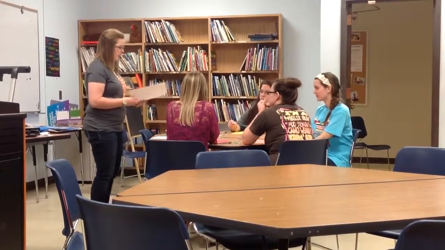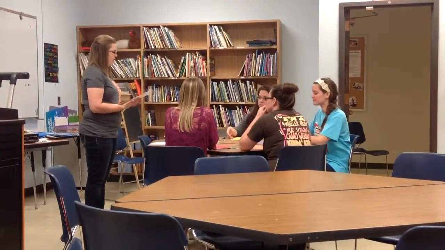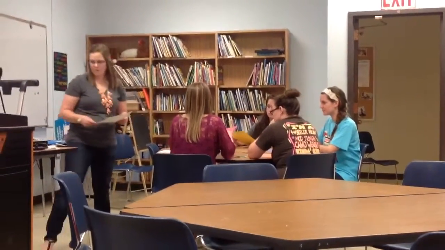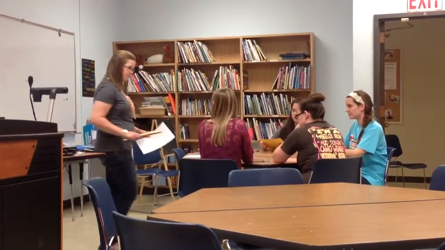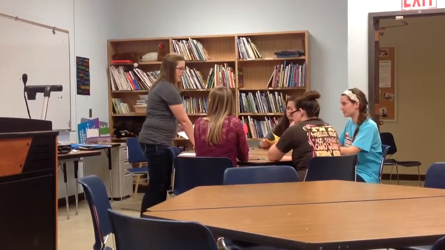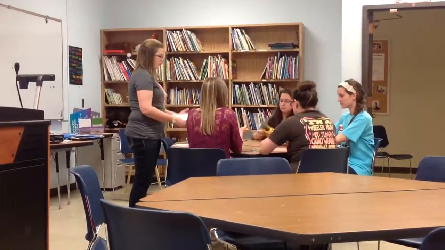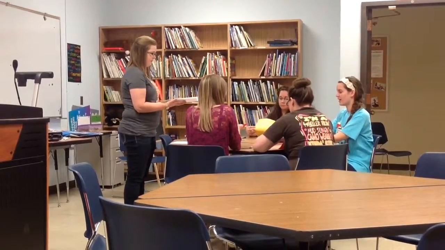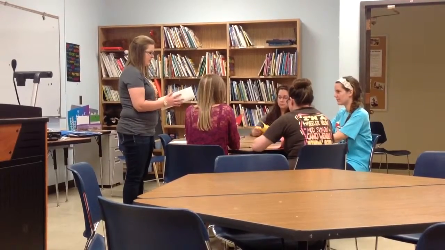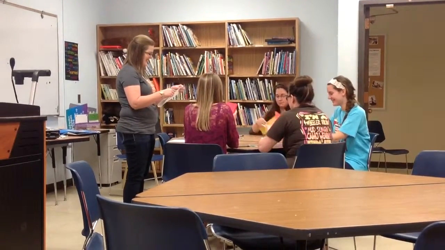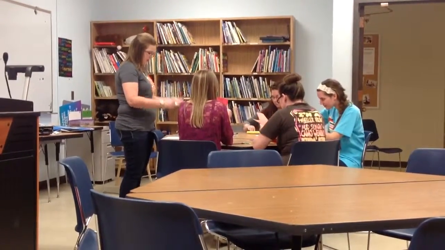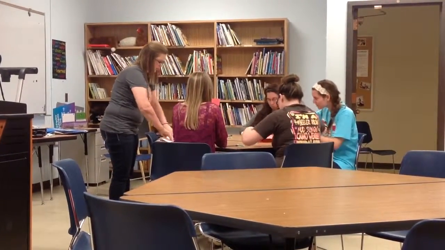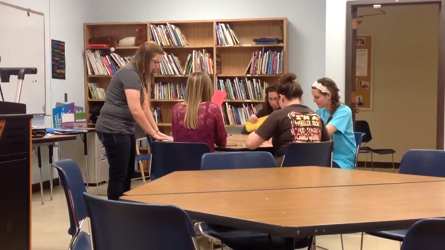So we're going to start. How do you think we can make a kite symmetrical? How do you think we're going to start? Fold it one or the other way, like hot dog or hamburger. Correct. So how do you think we should fold it? Hot dog style. Okay, so fold it hot dog style. And how does that show symmetry?